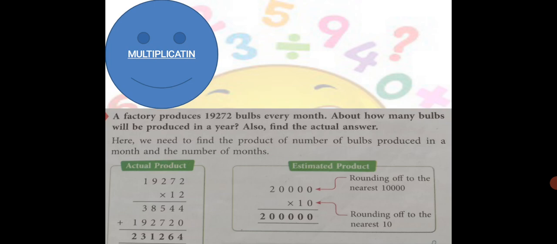Now children, first of all, I will calculate the actual production, then I will reach the estimated production. Actual production means we have to multiply 12 with 19,272.